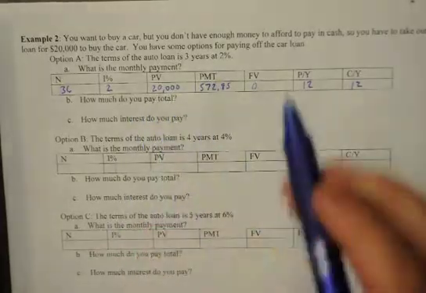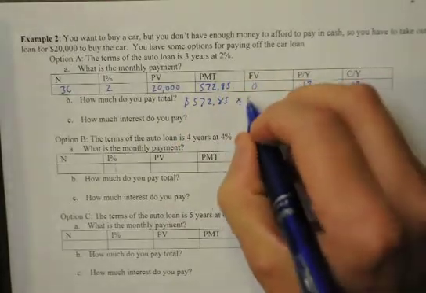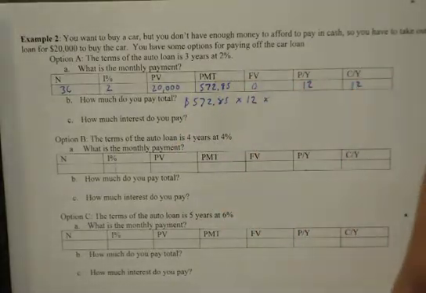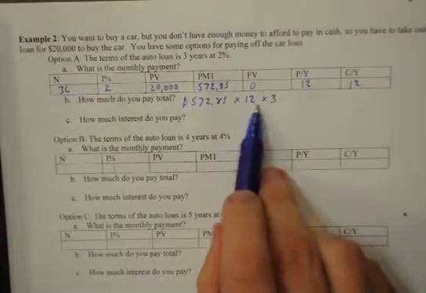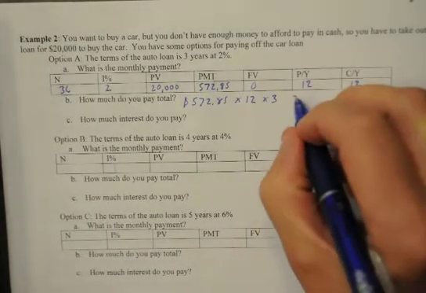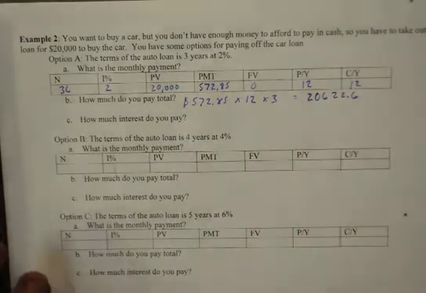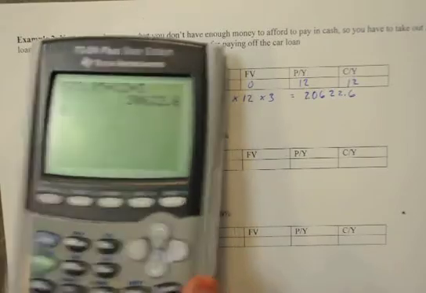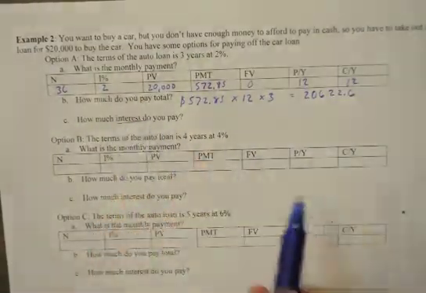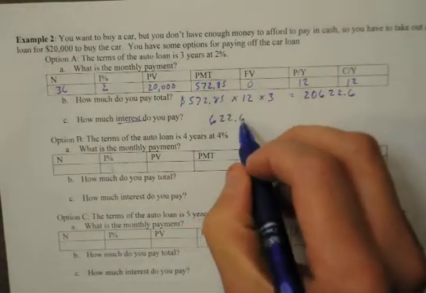How much do you pay total? $572.85 times 12 times a month times 3 years, or you could just do times 36. So you've got to plug that in your calculator. 572.85 times 12 times 3. So you end up paying $20,622.6 is what I got for that. Which means the amount that you pay in interest is that excess amount over $20,000, about $622.